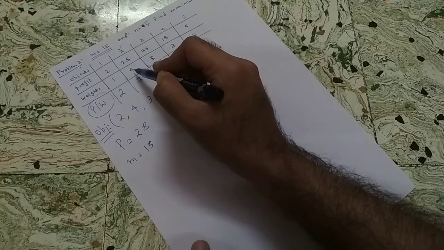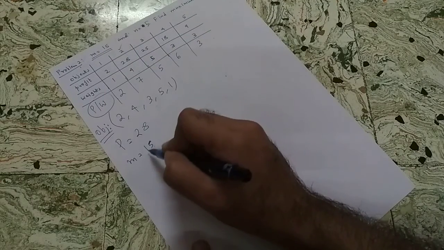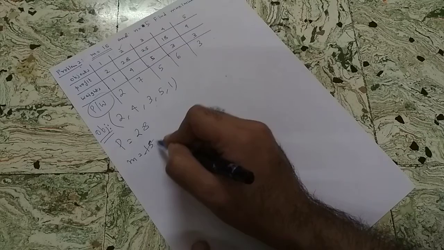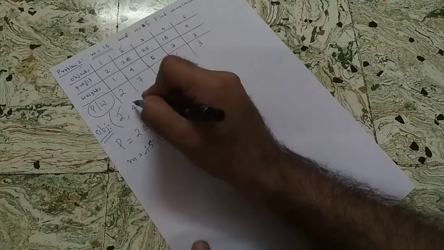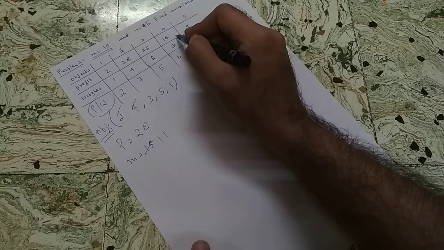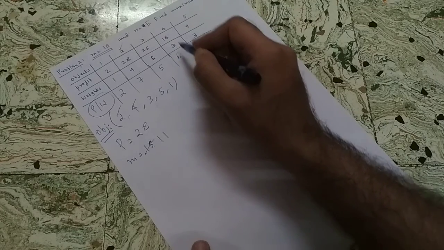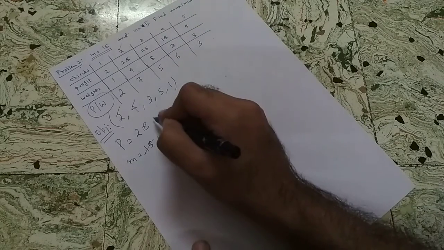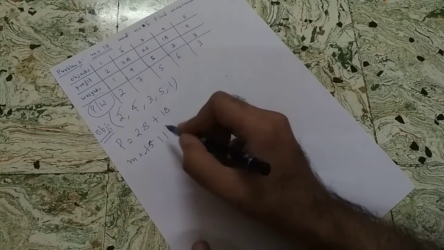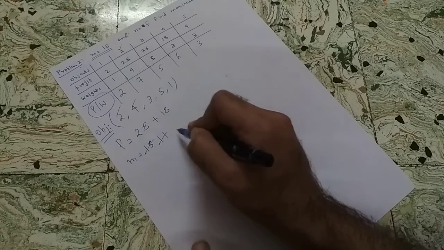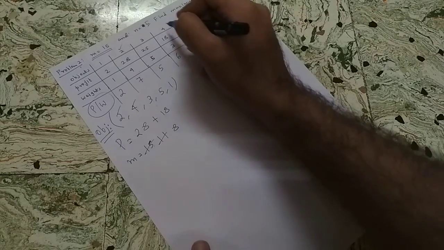What is the weight of object 2? 4. So the capacity reduces by 4 and becomes 11. Next, we choose object 4. Object 4 has a profit of 18 and a weight of 3. So the capacity of the knapsack will reduce by 3 and become 8.